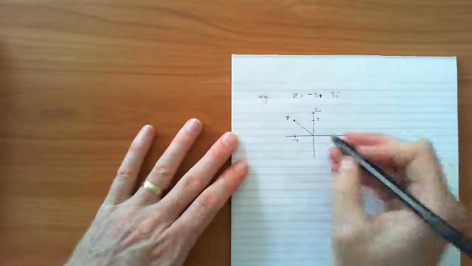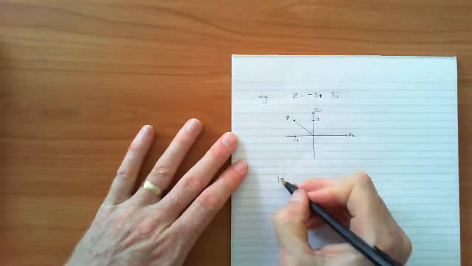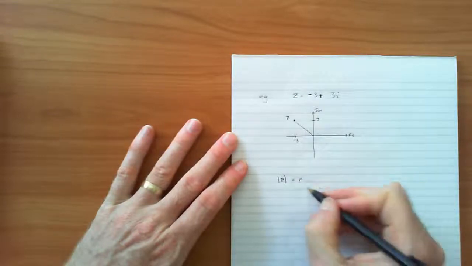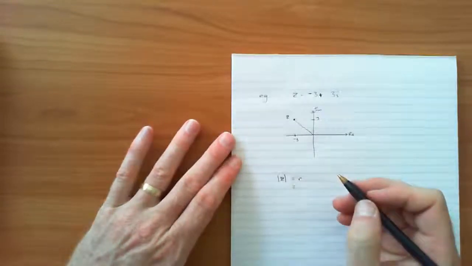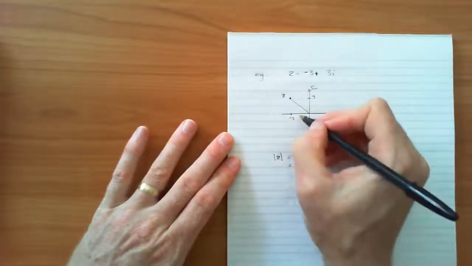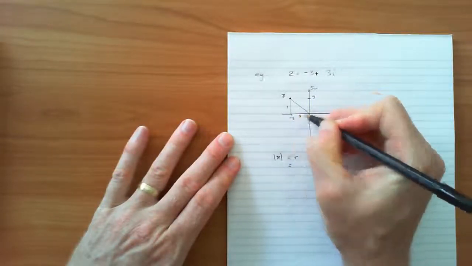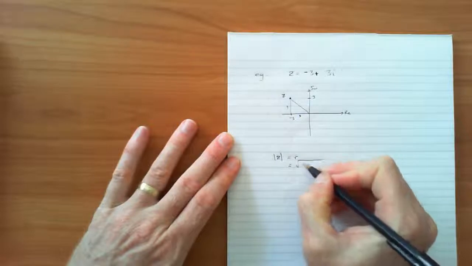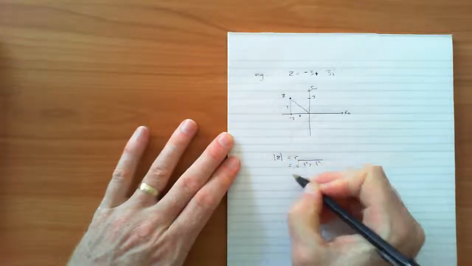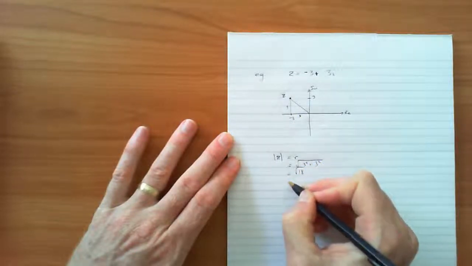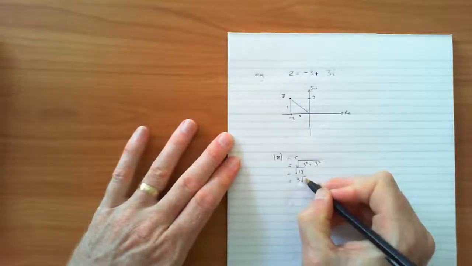So what I need first of all is mod z or r, same thing, you don't have to write both. Mod z would be this distance, this length is 3, this length is 3. So it's the square root of 3 squared plus 3 squared, which will be square root of 18, same numbers as last time, which will be 3 root 2.